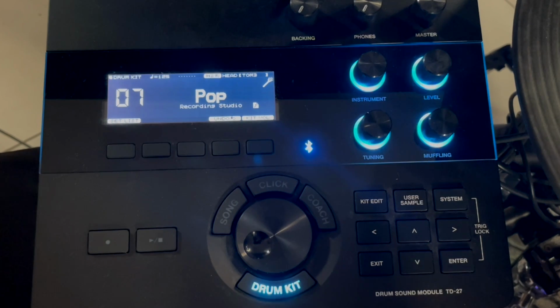Mute group settings let you specify that when you strike a pad, other pads in the same mute group are muted or silenced. For example, you could assign user samples to the instruments of each pad and make mute group settings so that you can switch between user samples by striking different pads.